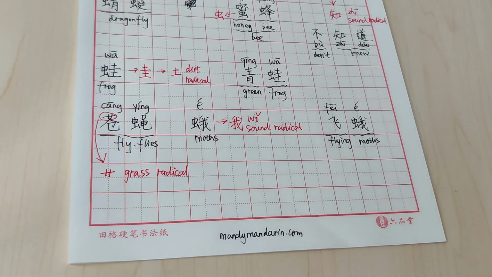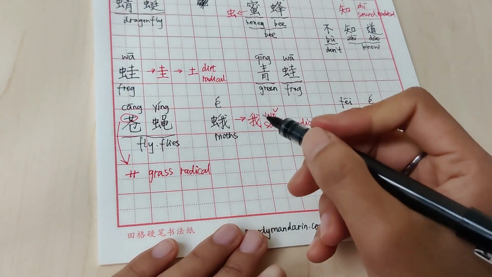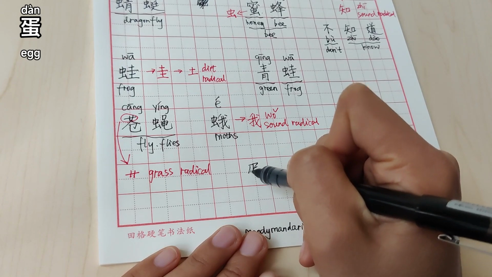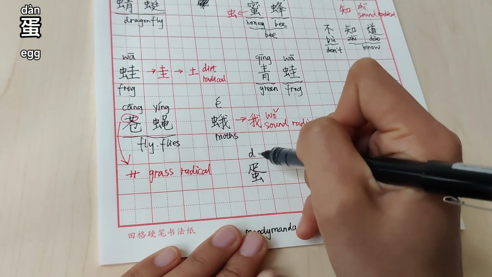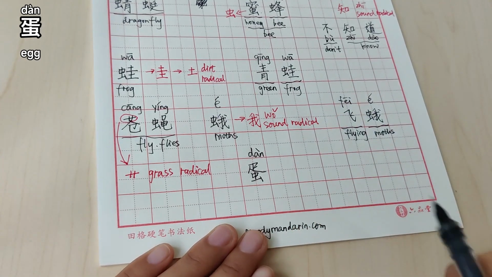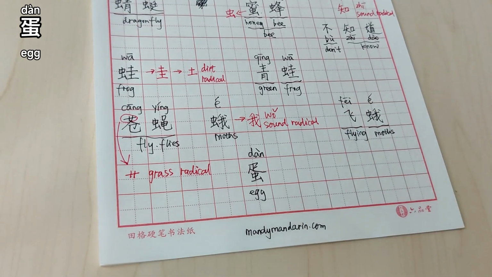Since we have all these insects, when they have babies, when they reproduce, they will lay eggs. Yep. So the next word, egg. 蛋. The dan itself, it means egg.